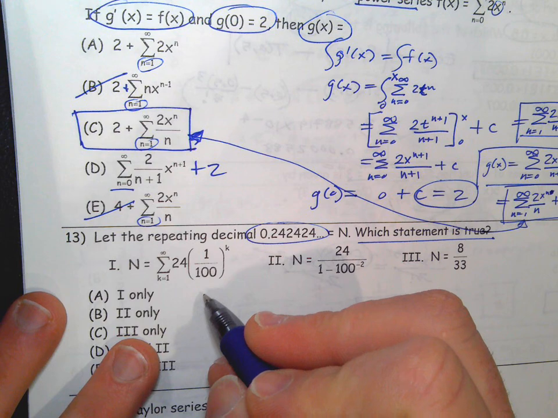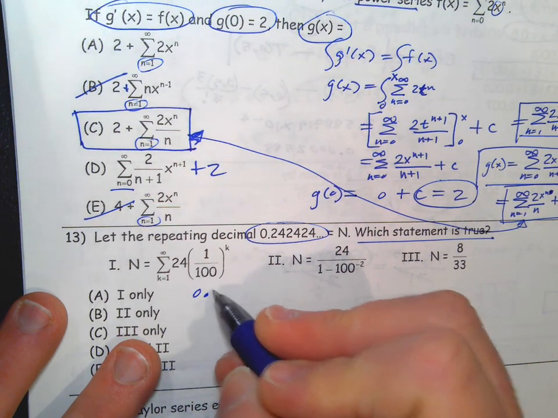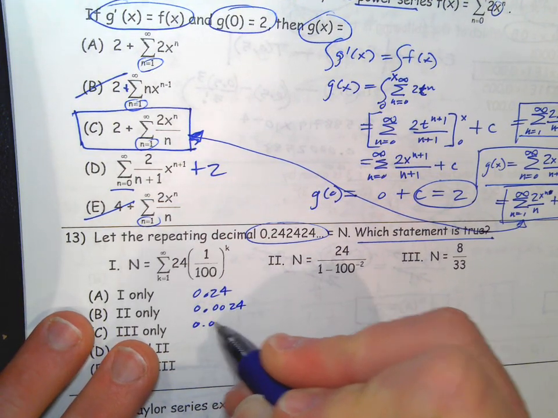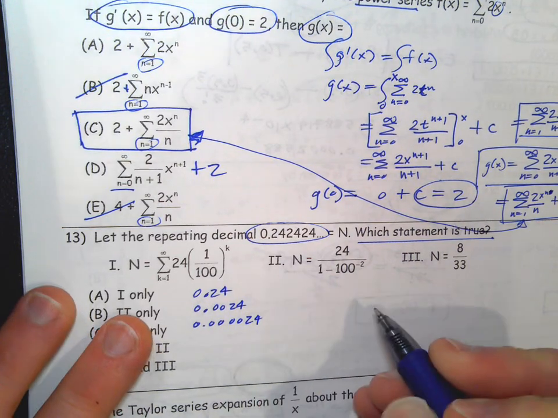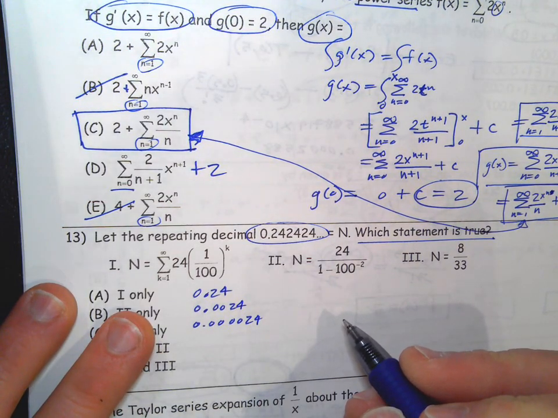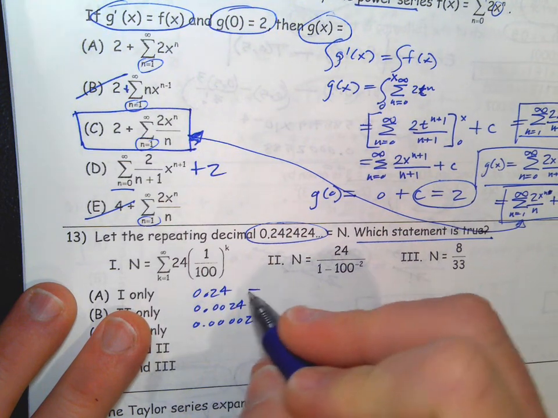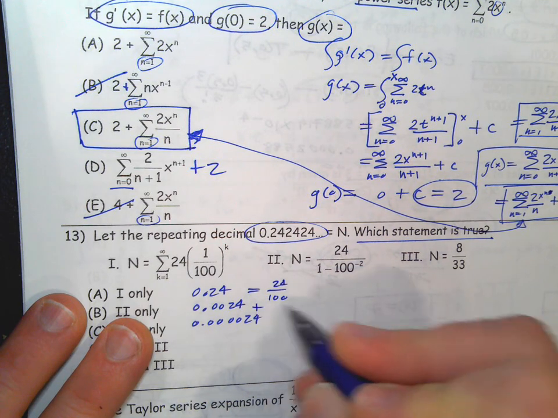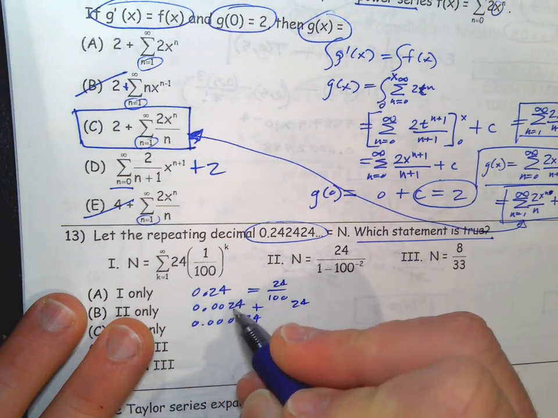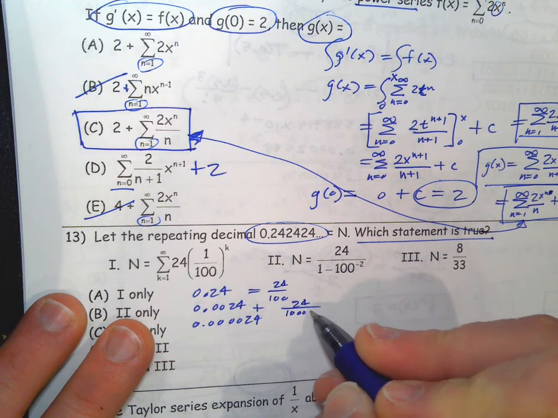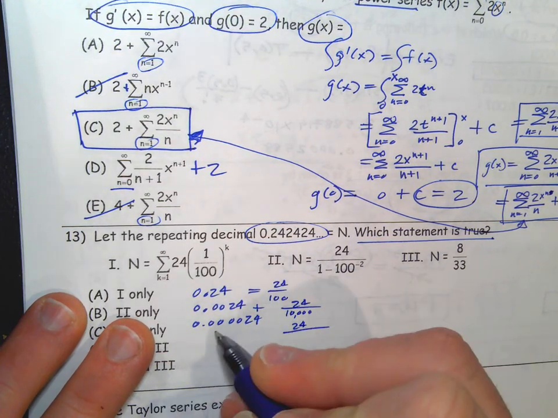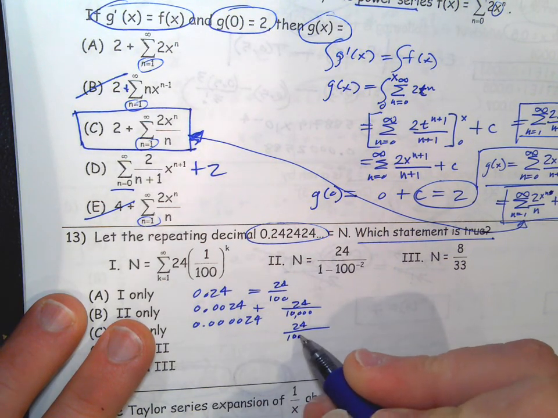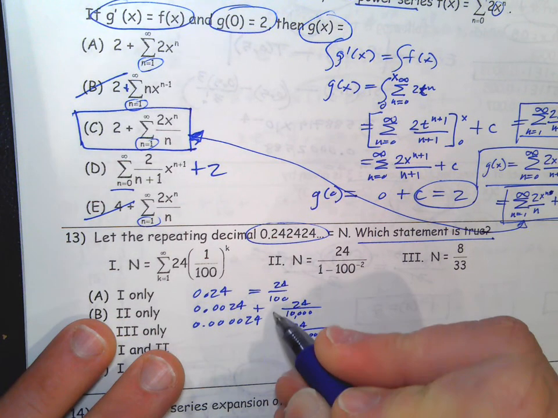So the first thing I think we need to do is try and rewrite this as a geometric series. Now it's repeating decimals, so here's the trick. These are the terms. You could write them as a fraction, which none of these answers have decimals. So this is 24 hundredths, right? And then the next term is 24 ten-thousandths, and the next term is 24 millionths. So those are the terms.